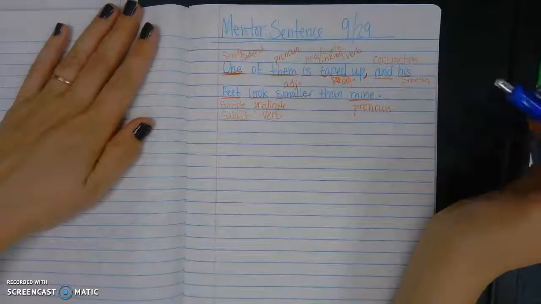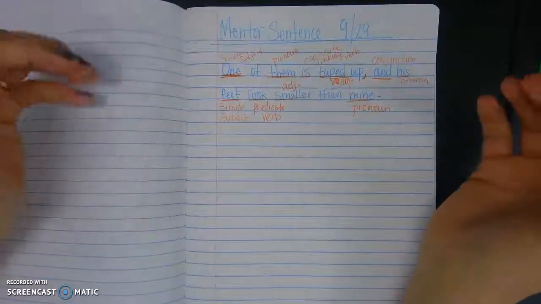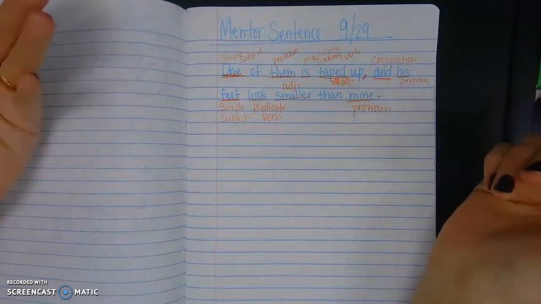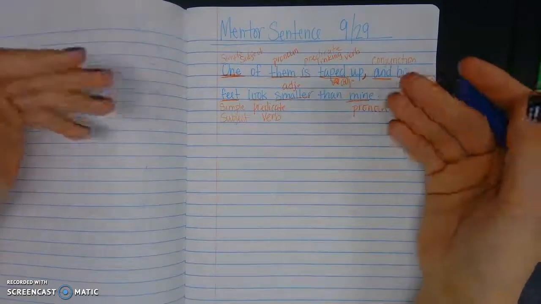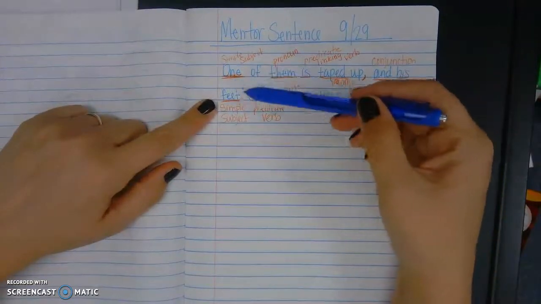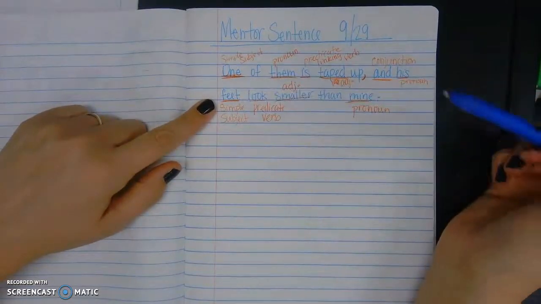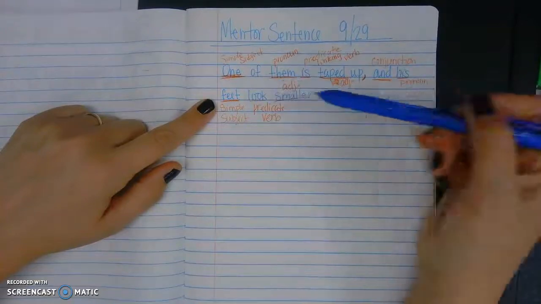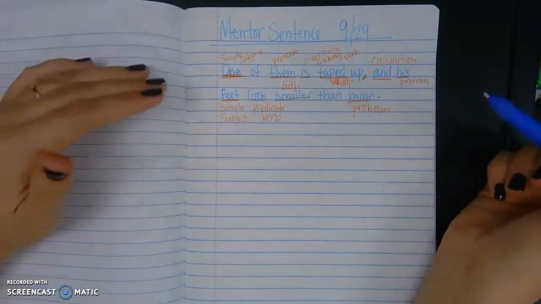Alright, so when I started to think about how I was going to imitate this sentence, the first thing I noticed is that they didn't come out and say that they were talking about shoes. But I knew that it gave me the clue because we're talking about it being taped up and then the feet look smaller. So we knew we were talking about shoes.